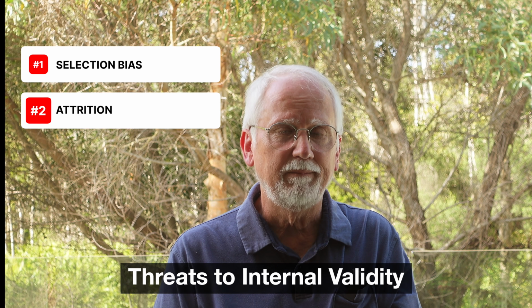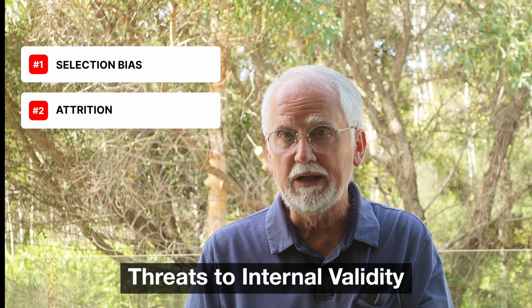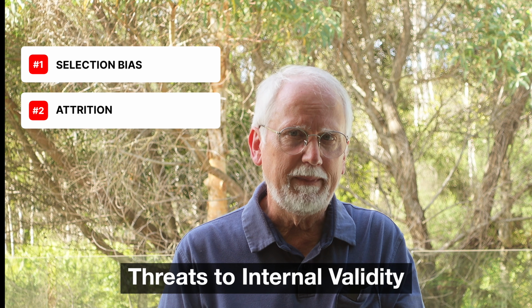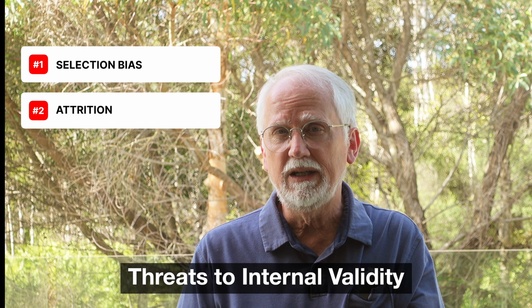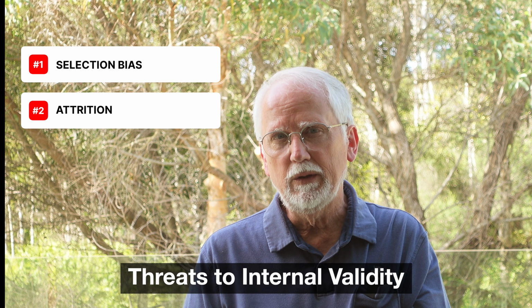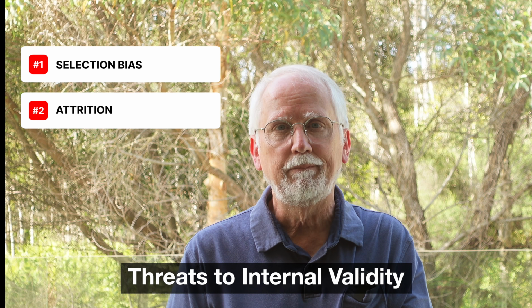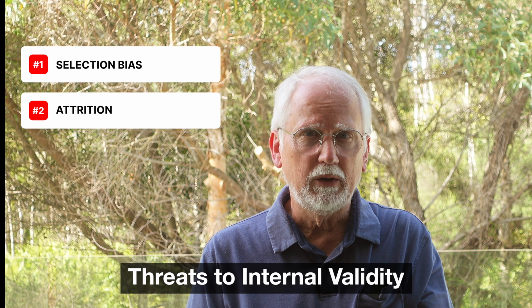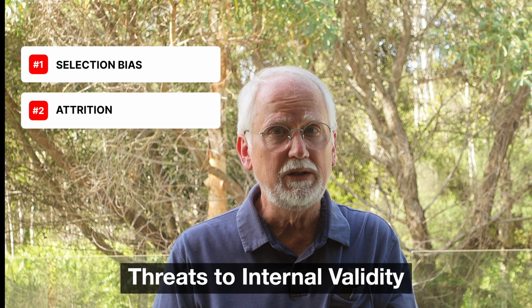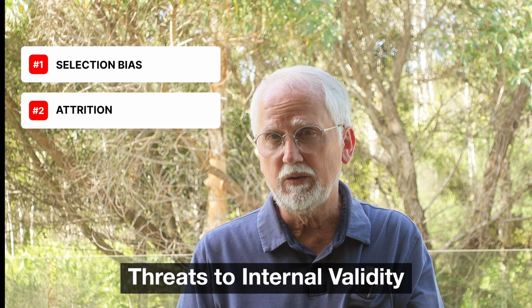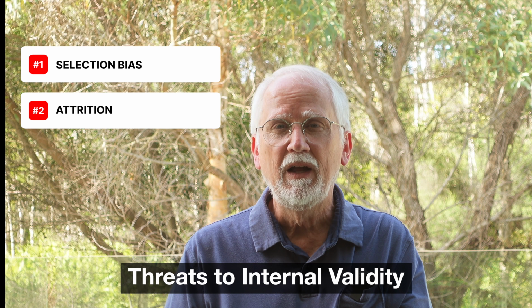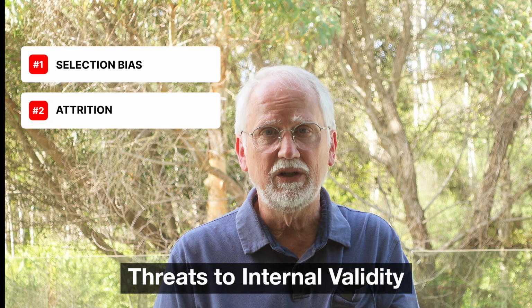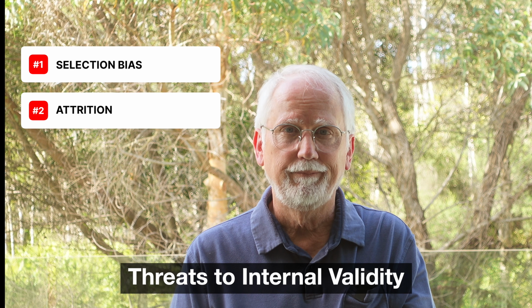A second major threat is attrition, differential dropout. People drop out of studies and they don't drop out randomly. In a long intervention study, people in the treatment group who are improving tend to stay. People who aren't improving tend to leave. By the end, your treatment group is enriched for people who are going to do well regardless. The control group may not show this pattern. So the effect you see is partly a treatment effect and partly a selection artifact from dropout.